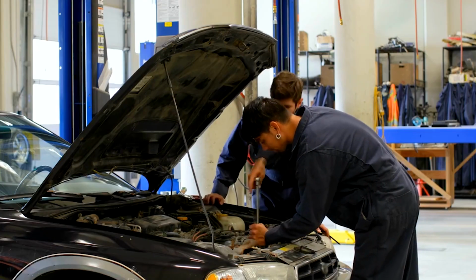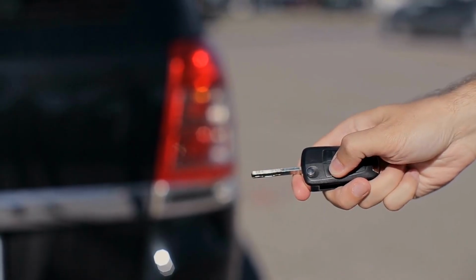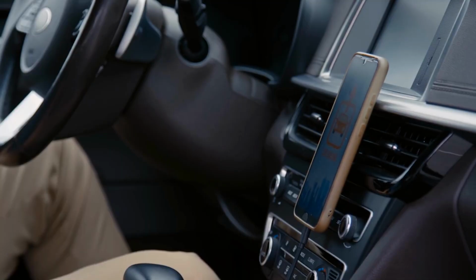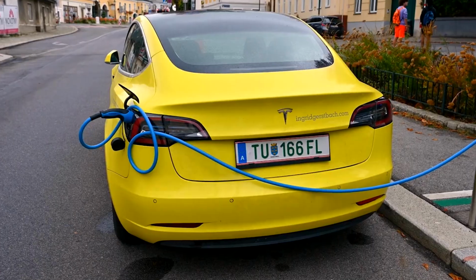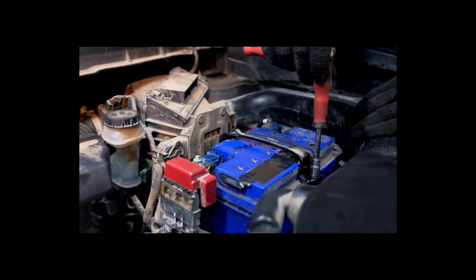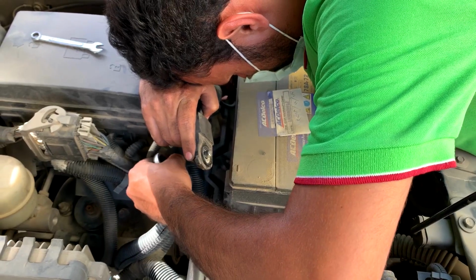Aftermarket accessories are another major source of problems. Stereo systems, alarm systems, dash cameras, phone chargers, and other add-on equipment are often installed incorrectly, drawing power continuously. If your battery drain problem started shortly after having something installed, that's your prime suspect.